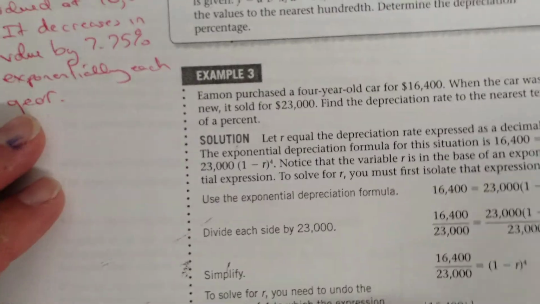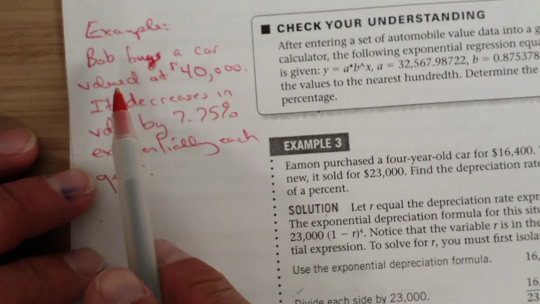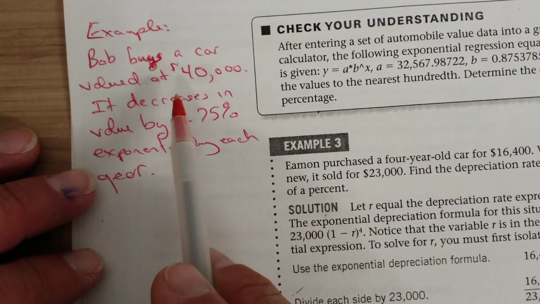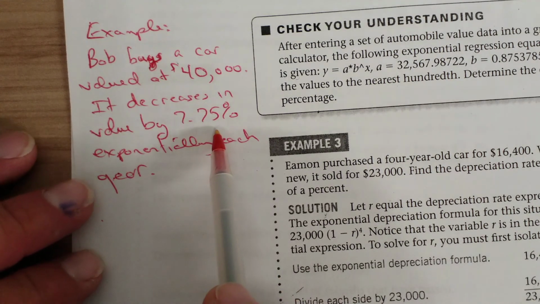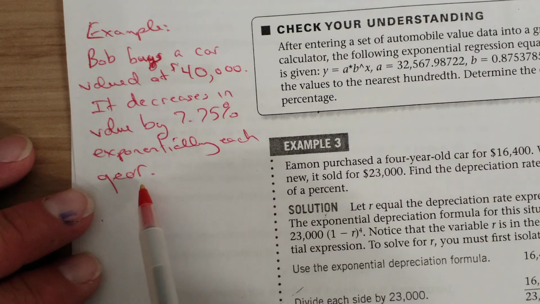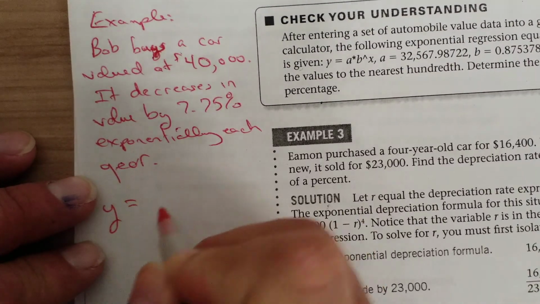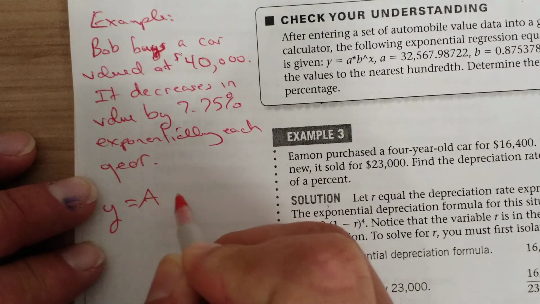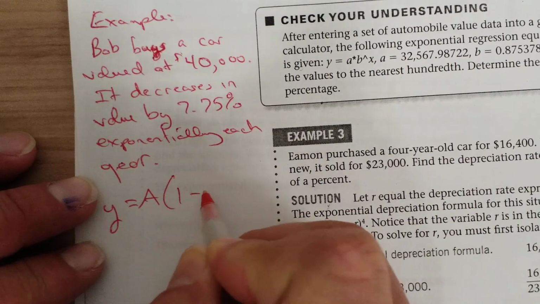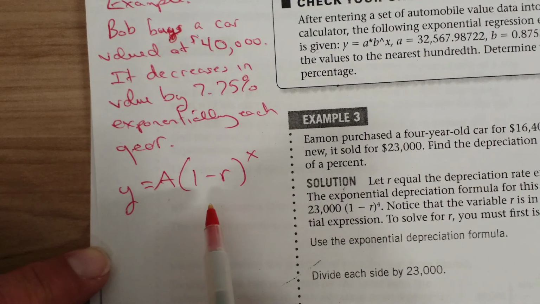So let's look at an example. The book really didn't give us a good example of a problem like this, so I made this up. Let's suppose Bob buys a car that's valued at $40,000. It decreases in value by 7.75% exponentially each year. If I wanted to write the depreciation formula for that, remember it's y equals a times 1 minus r to the x power, where I'm just going to fill in what I do know.